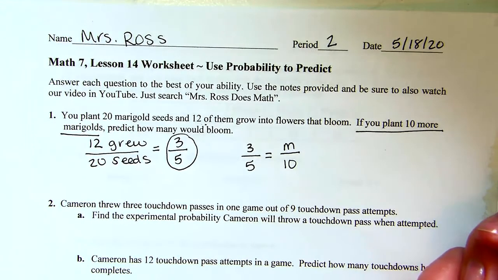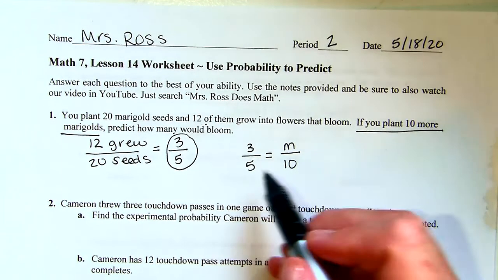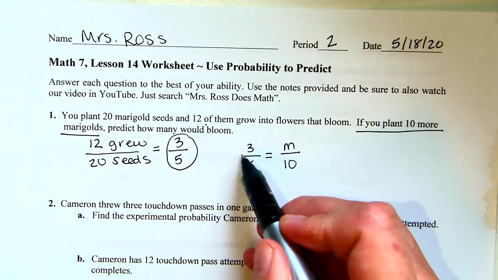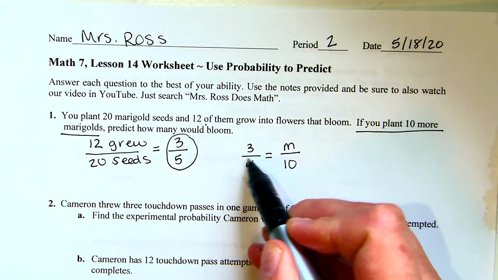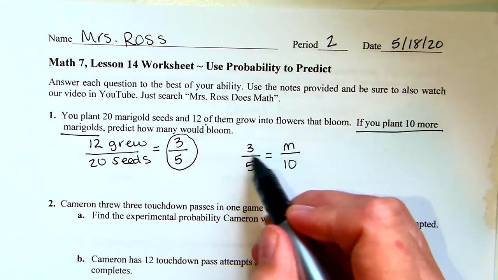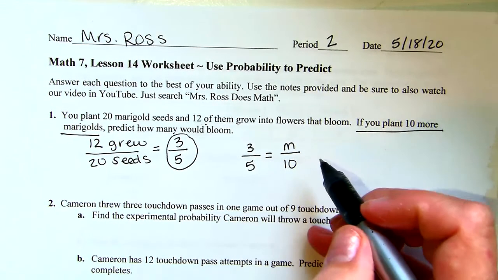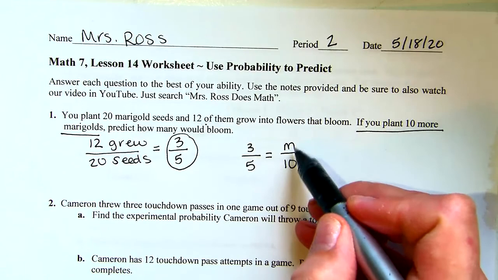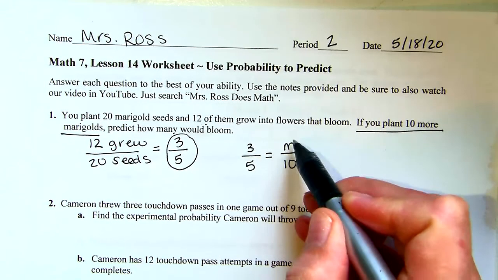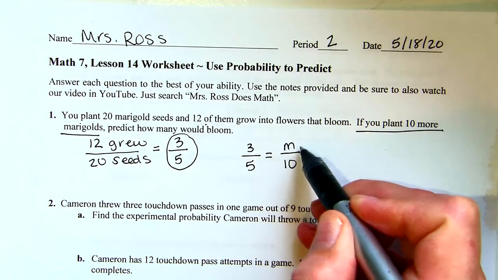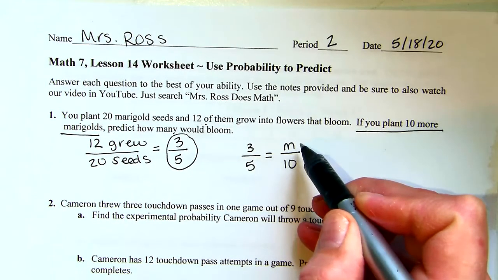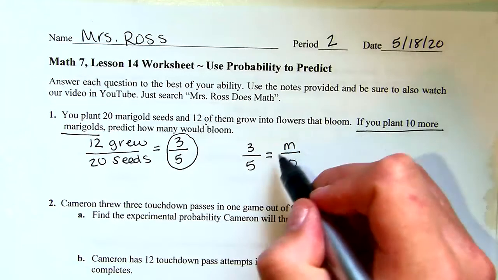So once again, I'm taking my probability that 3 flowers will become flowers out of the 5 planted. Sorry, trying to get my words right there. And if I plant 10 more, how many of them will actually turn into flowers? That's my M. So now we're going to go ahead and cross multiply.